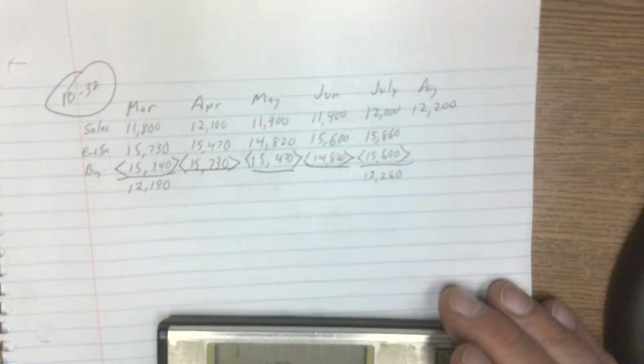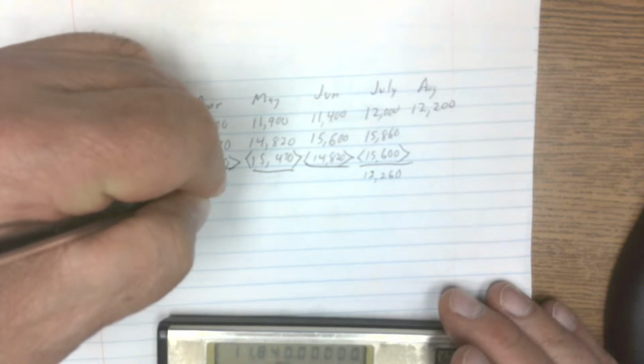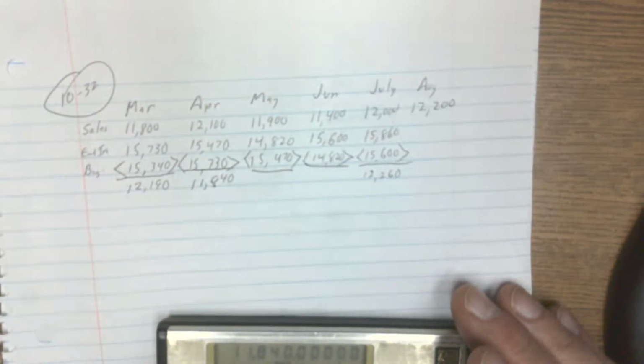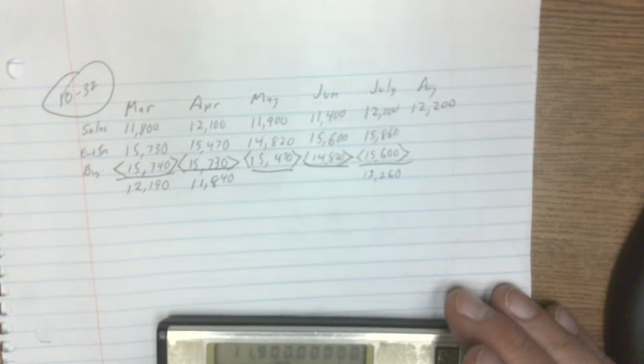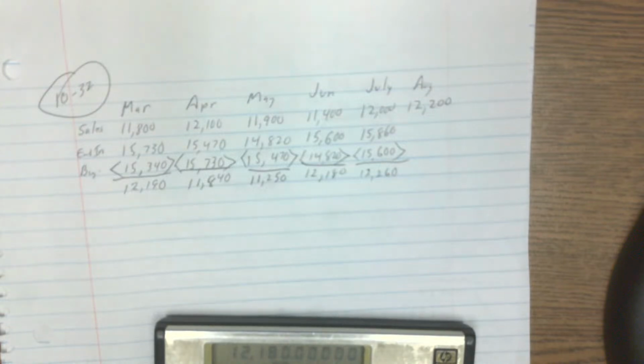We need to buy 12,190. All right, so now we have the units purchased.